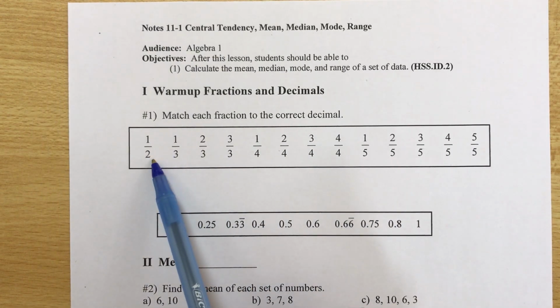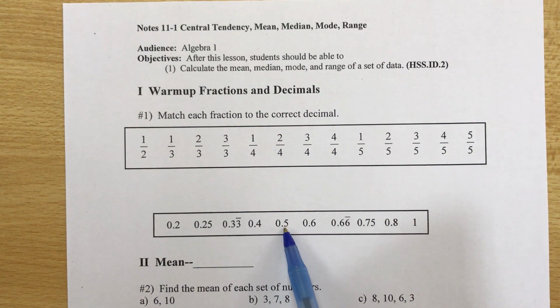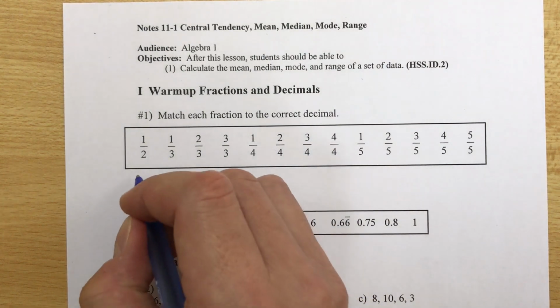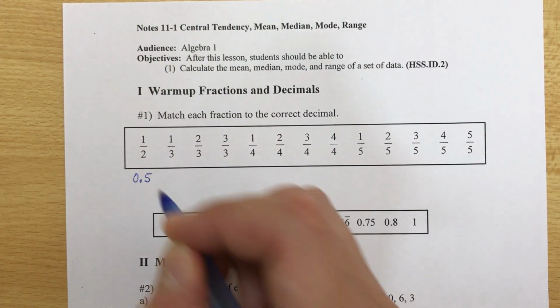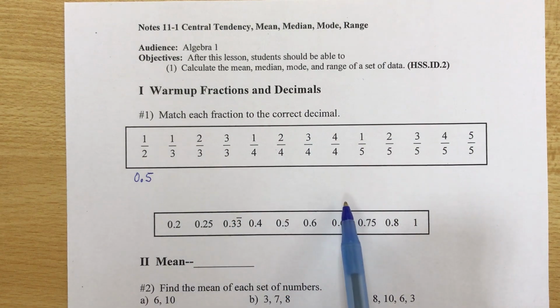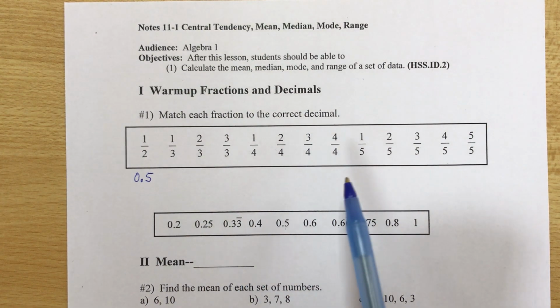So 1/2 is going to be the same as 0.5. Now if you want, you can draw lines to connect it. I'm just going to write the decimal underneath the fraction like that. Feel free to pause this, go ahead and do your answers, and then you can check and see if I agree with what you have.